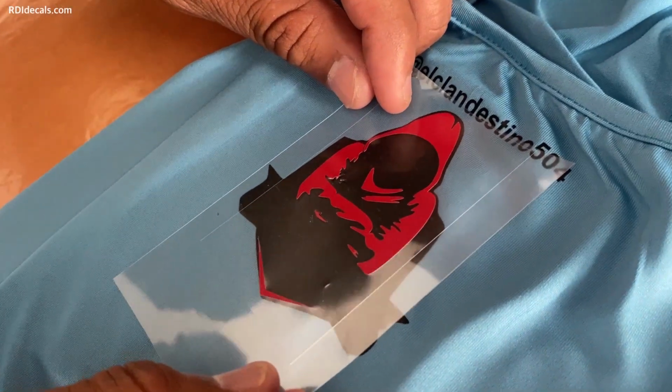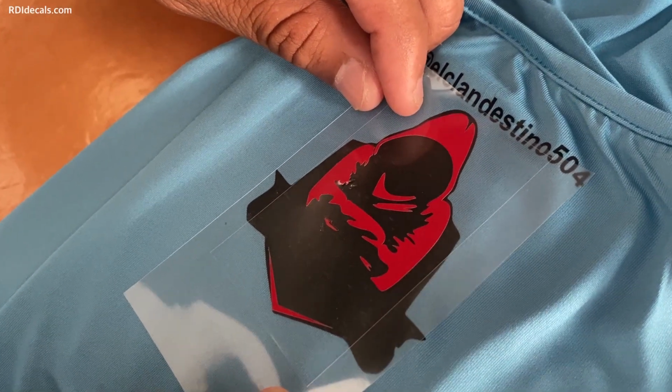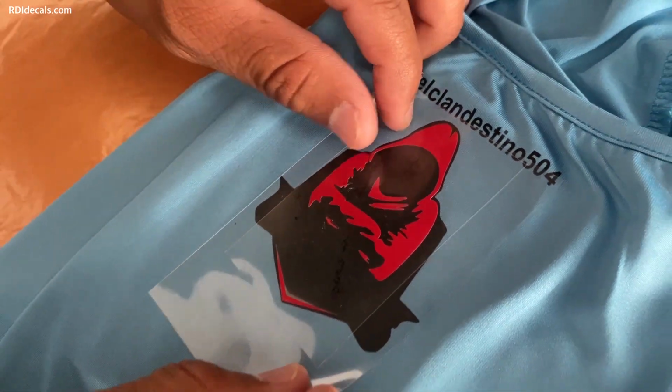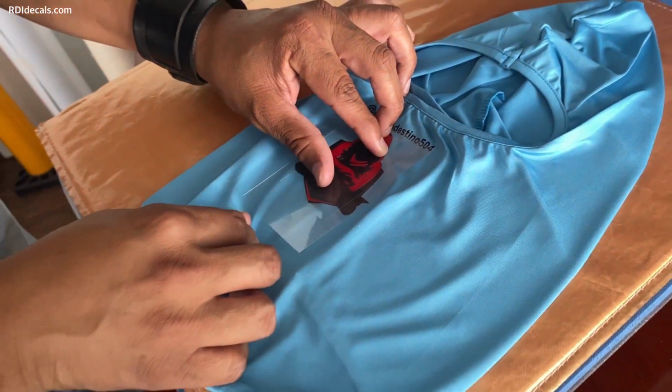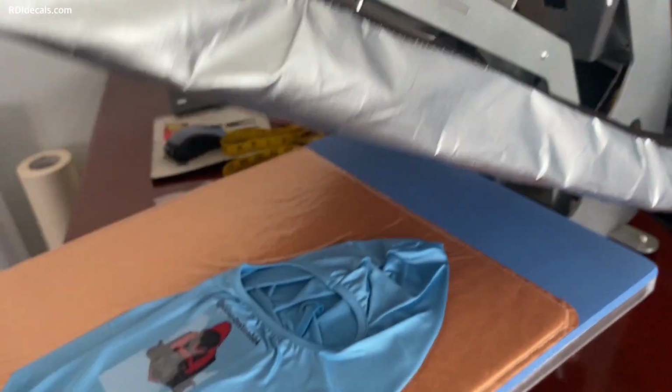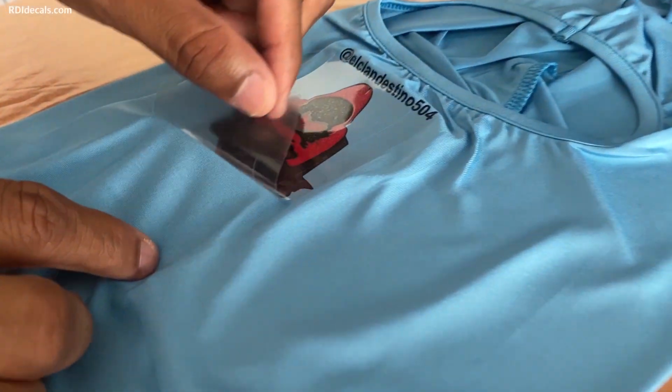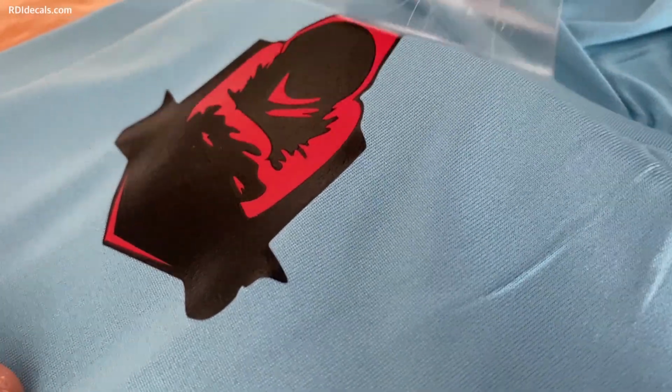I'm gonna align the next layer of vinyl. I'm gonna do the best I can to center it, and then after that I'm gonna repeat the same steps. I'm just gonna pre-press it for a few seconds. I'm avoiding each layer of vinyl to shrink, and it looks perfect. I'm gonna let it cool off for a few seconds.